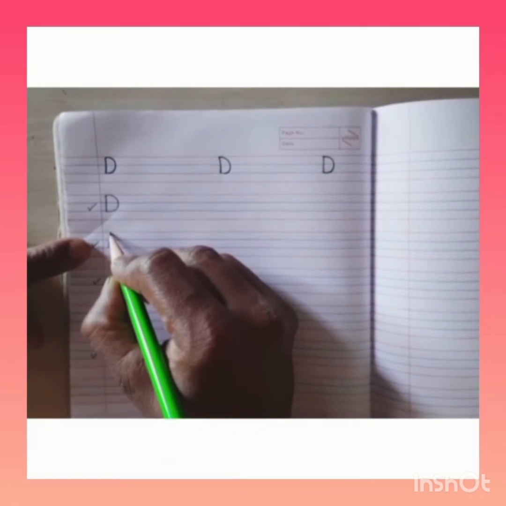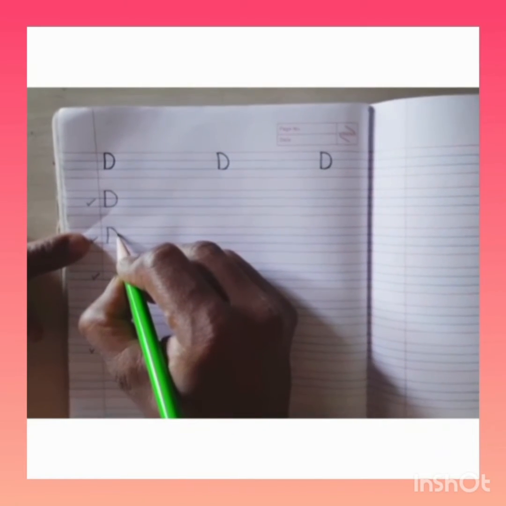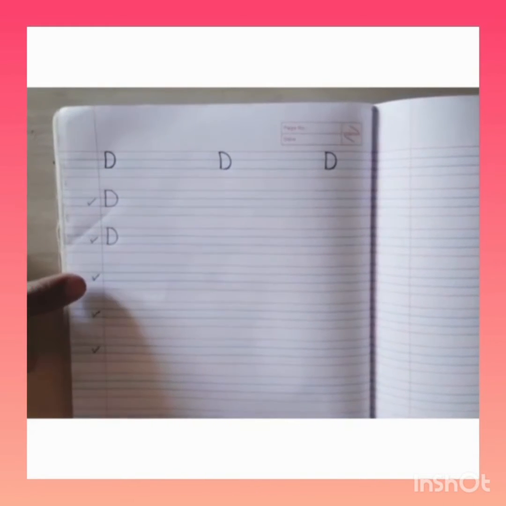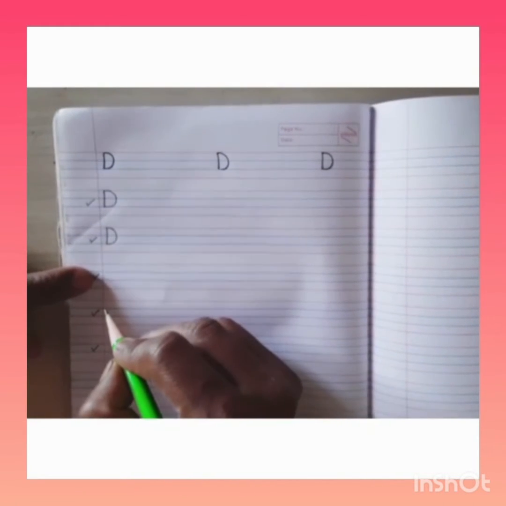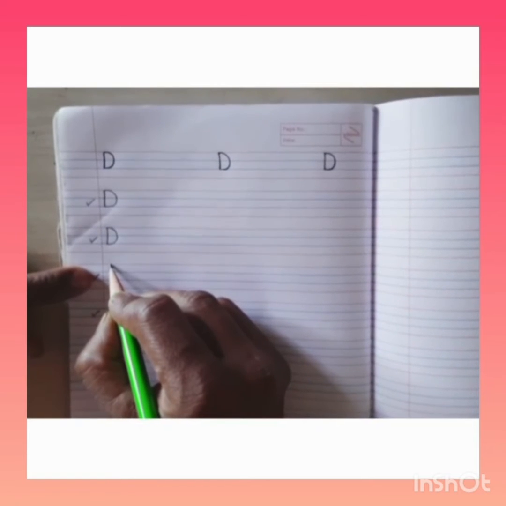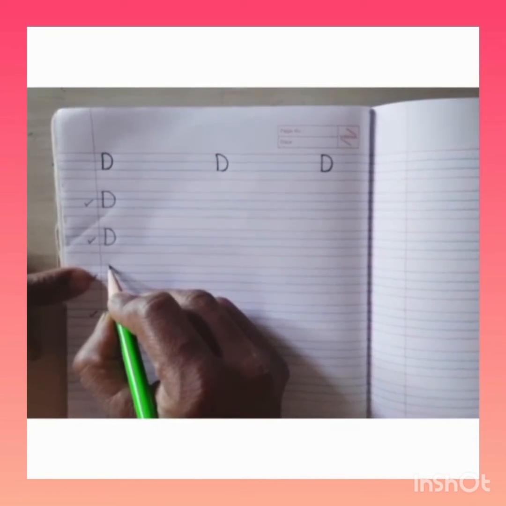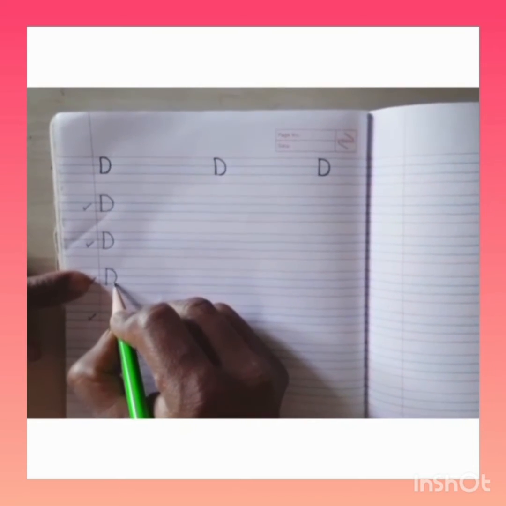Now on the next tick again make standing line from red line to second blue line. Then from first red line to second blue line opposite C curve. Capital letter D. One more time. Put your finger on the tick. Make standing line from red line to second blue line. From first red line to second blue line opposite C curve.